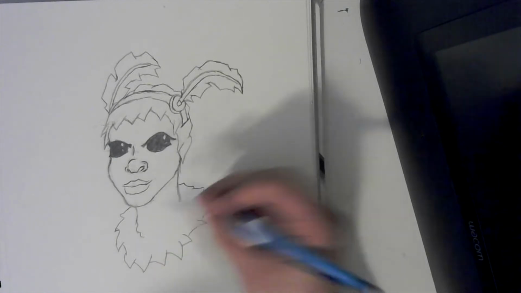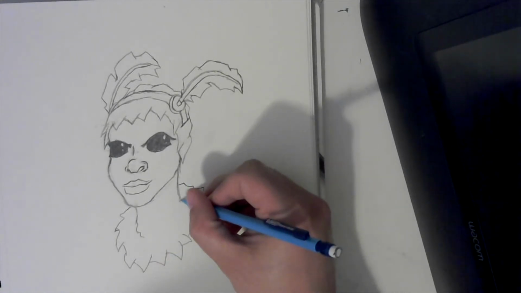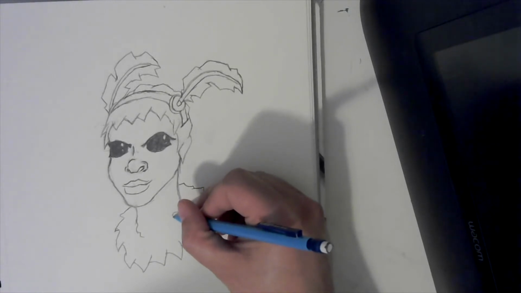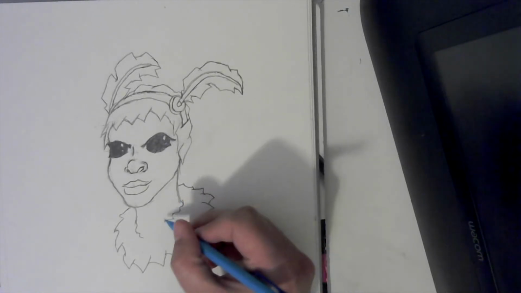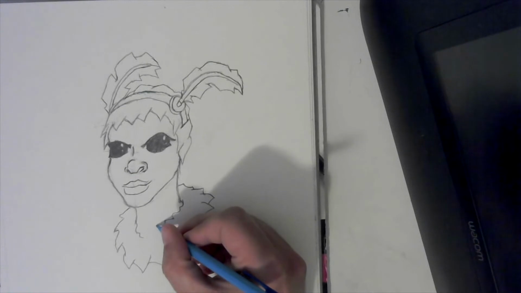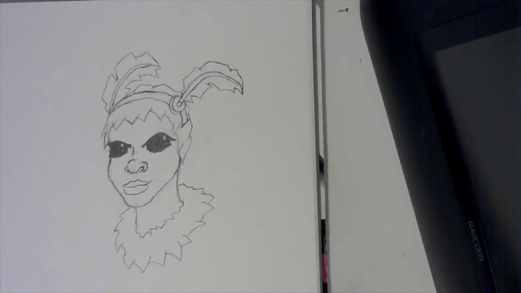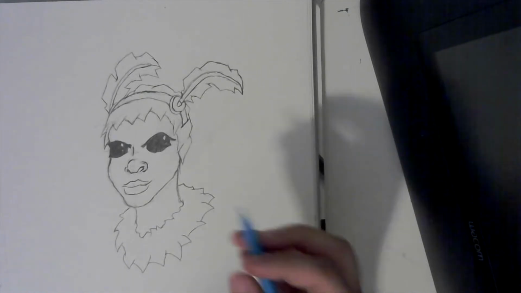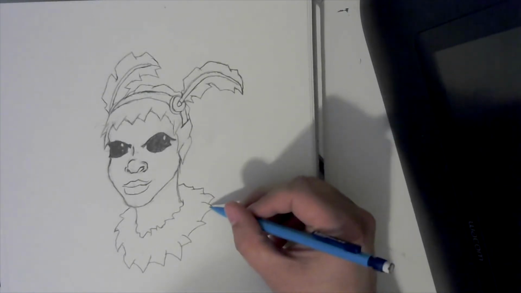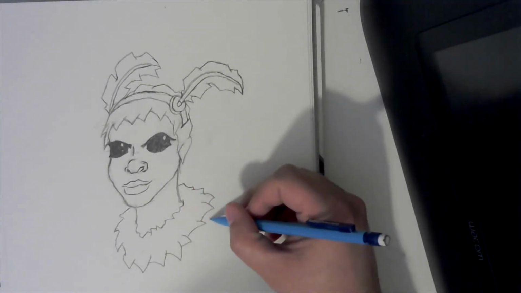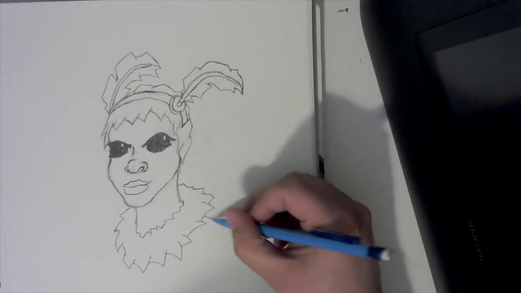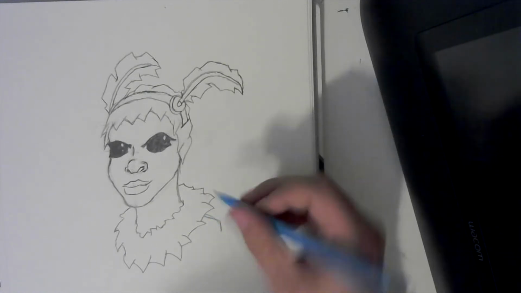Just want to add that kind of fur texture to it. Okay. And then our shoulders would come out from here.